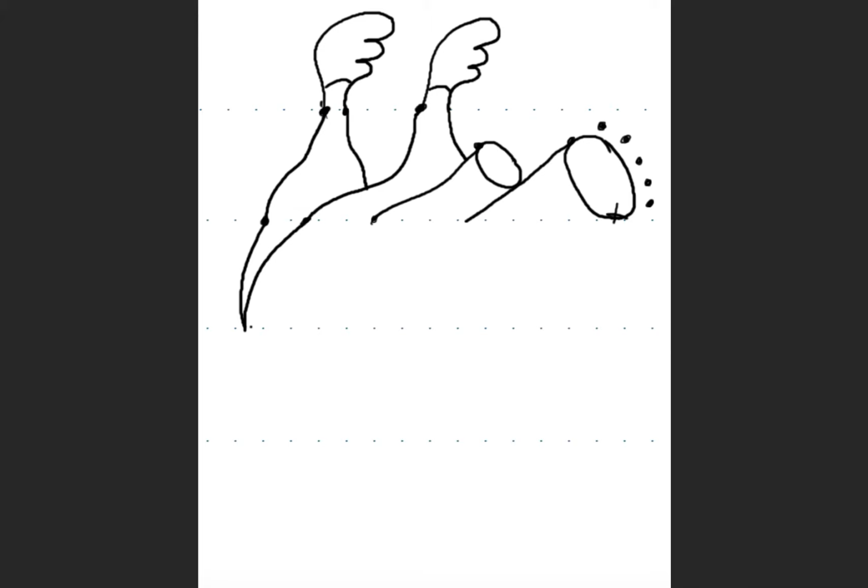If we go from here, what happens? Kind of similar to the other two. It goes to the left, comes down and touches the line. Again with this one, you might see a pattern. It comes down to the left and touches the line.